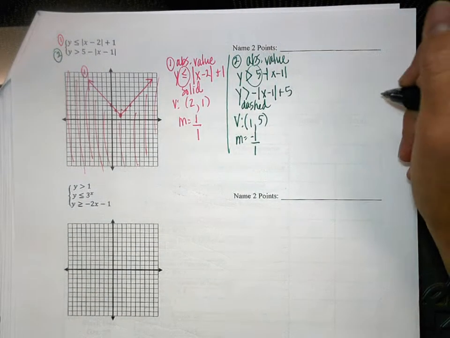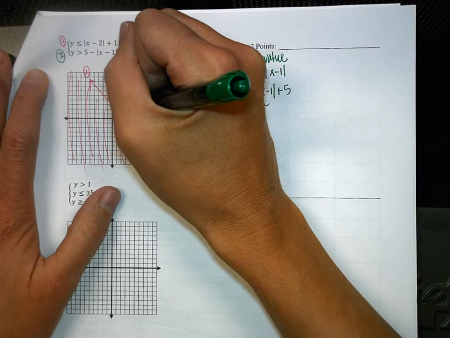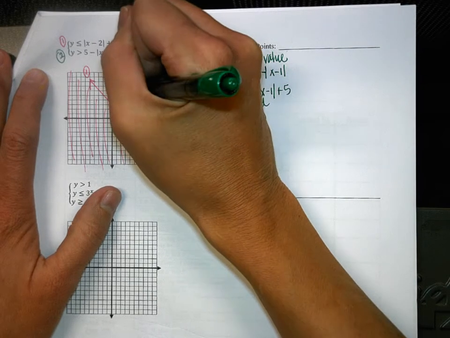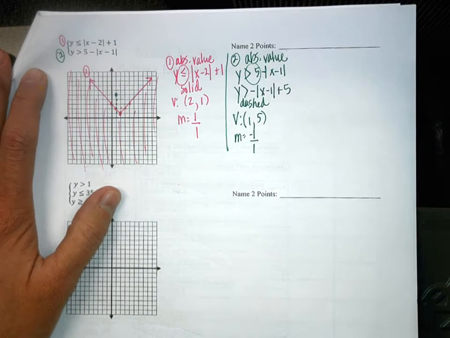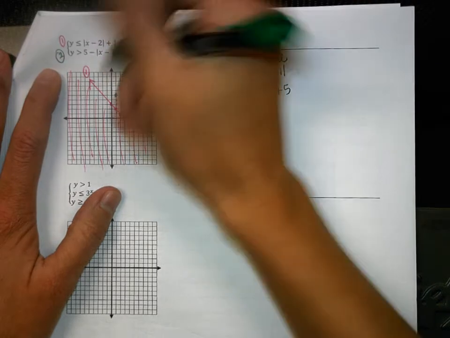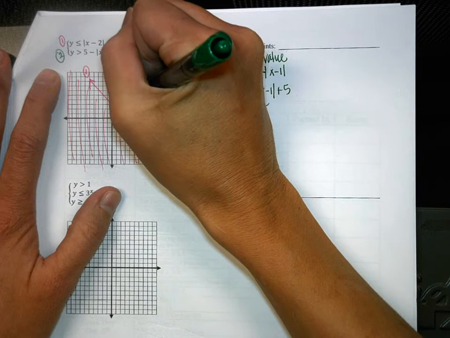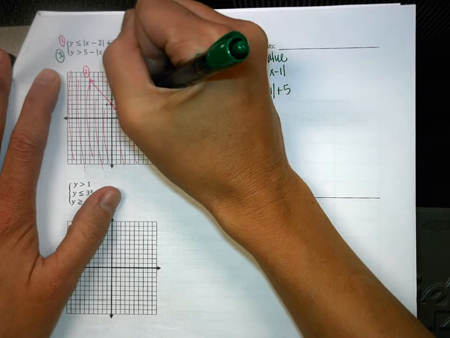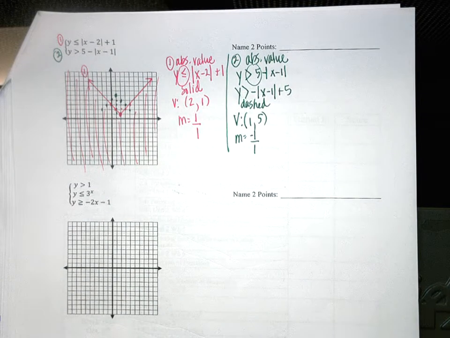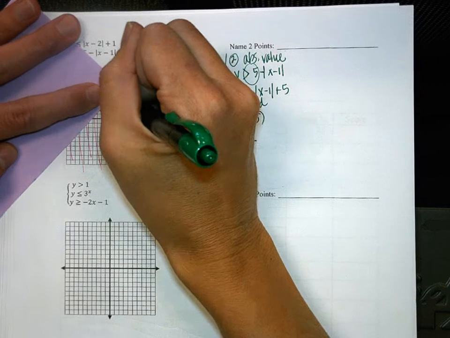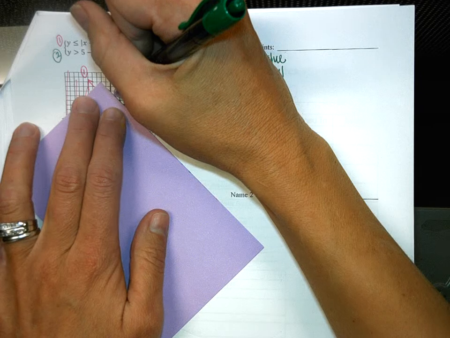So we're going to go ahead and graph. So 1, 5, we're going to go right 1, up 1, 2, 3, 4, 5. Hope I counted that right. Okay, and then the slope is negative 1 over 1. So we go down 1, right 1, and across our line of symmetry. Down 1, right 1, and across our line of symmetry. I'm going to do one more, down 1, right 1, and across our line of symmetry. Because again, we're dealing with shading, and we just want to make sure these are super accurate. The more accurate it is, the less chance of error there is.